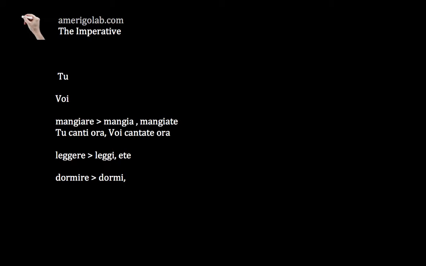I drop ire and I add ite. So the result will be dormite. Okay, so this is the way you form the affirmative imperative for all the regular verbs in Italian.